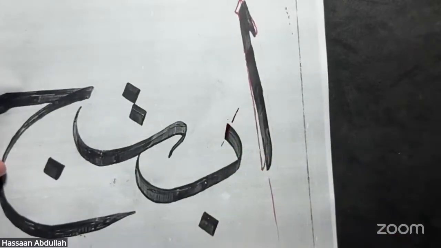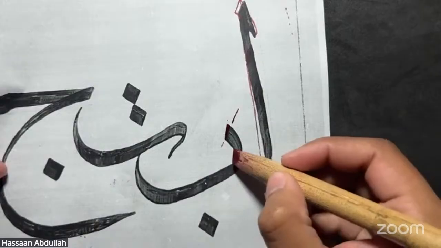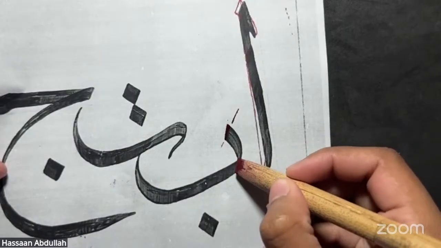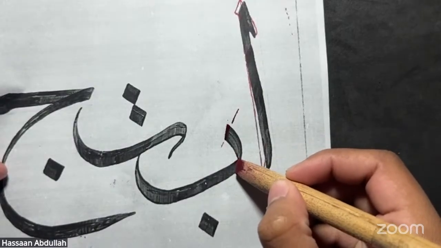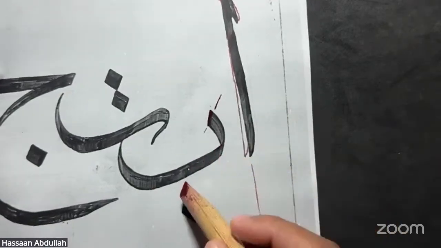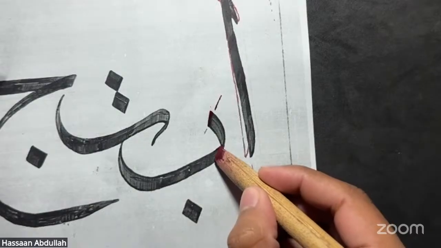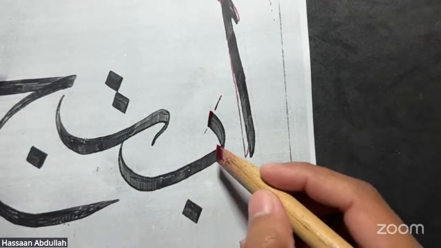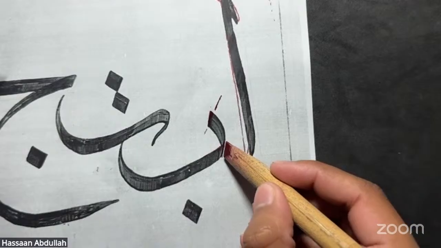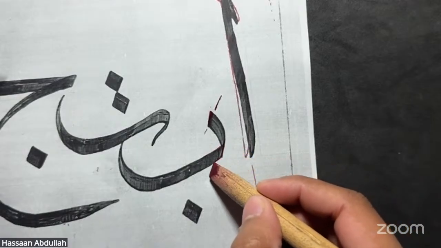Now this part is looking too big according to the bar, and this part is looking a little bit weak from here. So if I do some touches in this part, now check the strongness in this part.